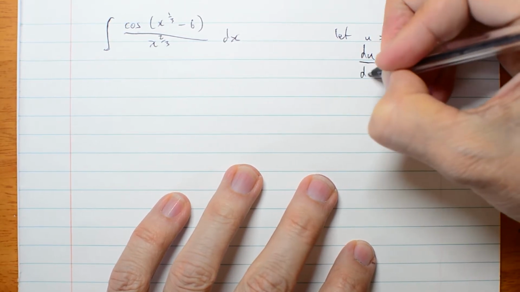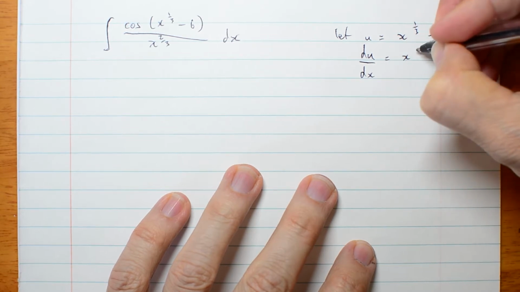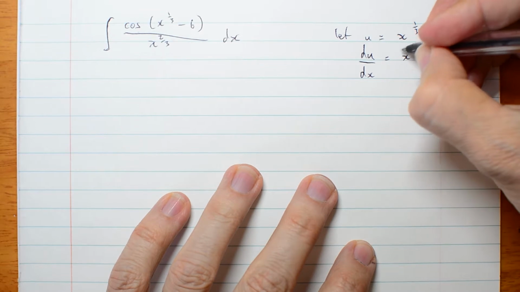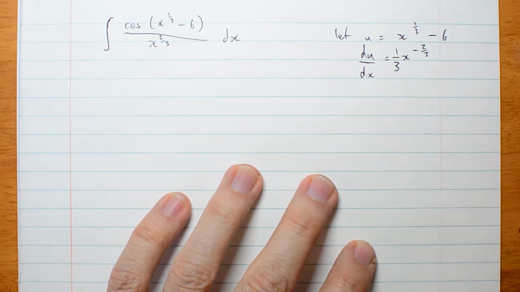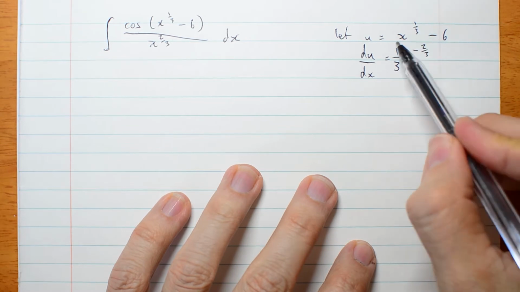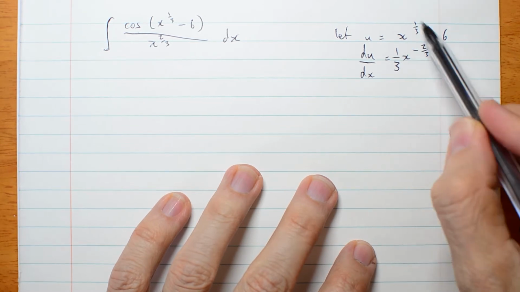Then du dx is x to the negative, no, not quite, x to the negative 2/3, but I must first multiply by 1/3. Derivative of this is 1/3 x to the negative 2/3. Subtract 1.